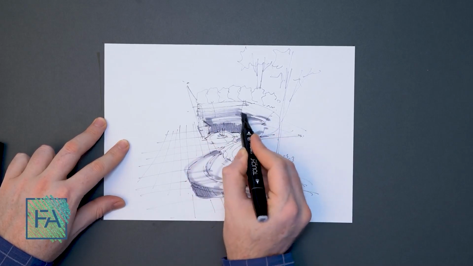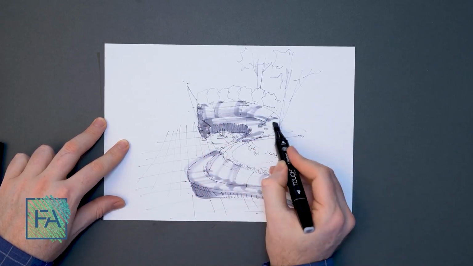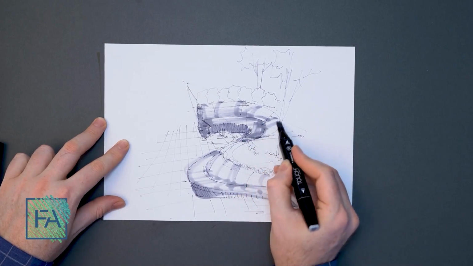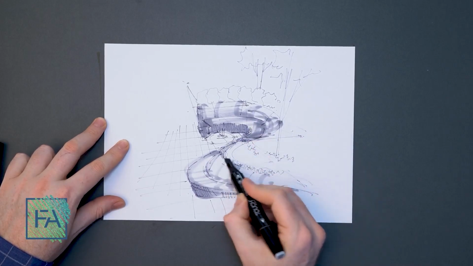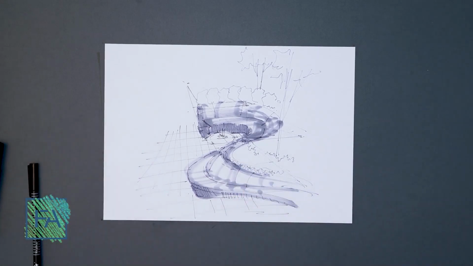And as you're adding these colors, as you can see, we are able to show and understand the shapes and the volumes here much better.